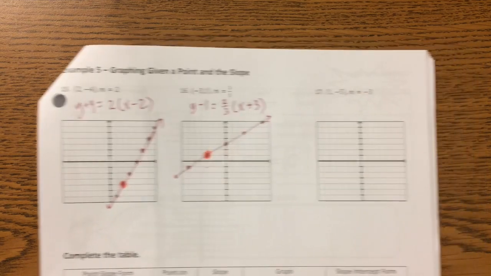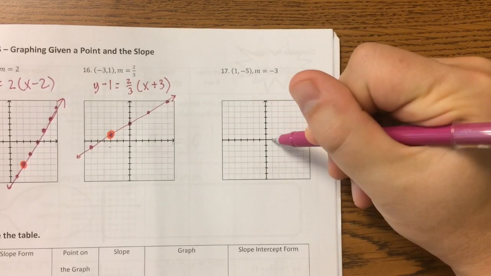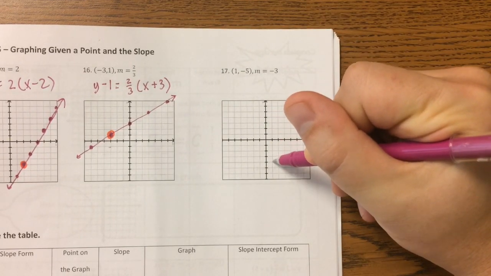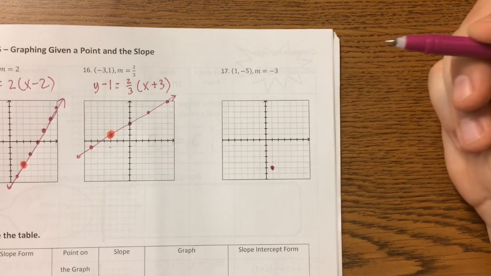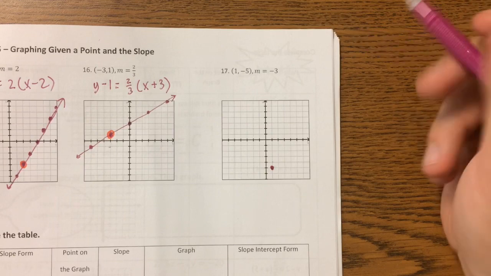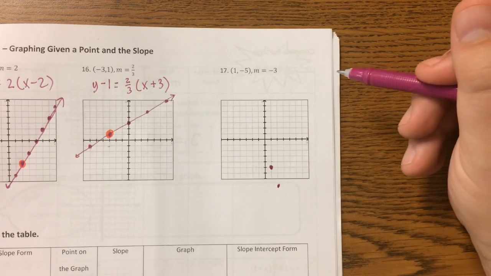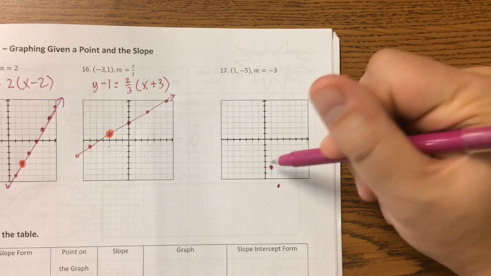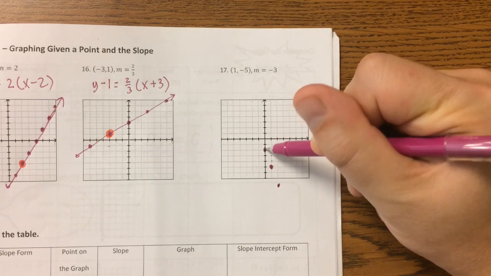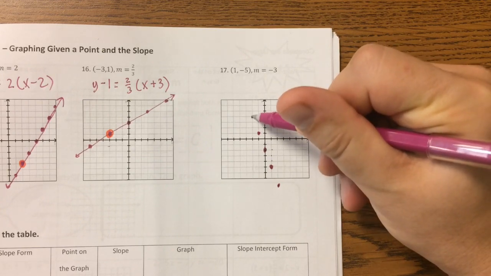All right, number 17. We've got (1, -5) with a slope of -3. That means I need to go down 3 over 1. But I'm going to be a little off the graph, so let's take it backwards. 1, 2, 3 over 1, 1, 2, 3 over 1, and so on.